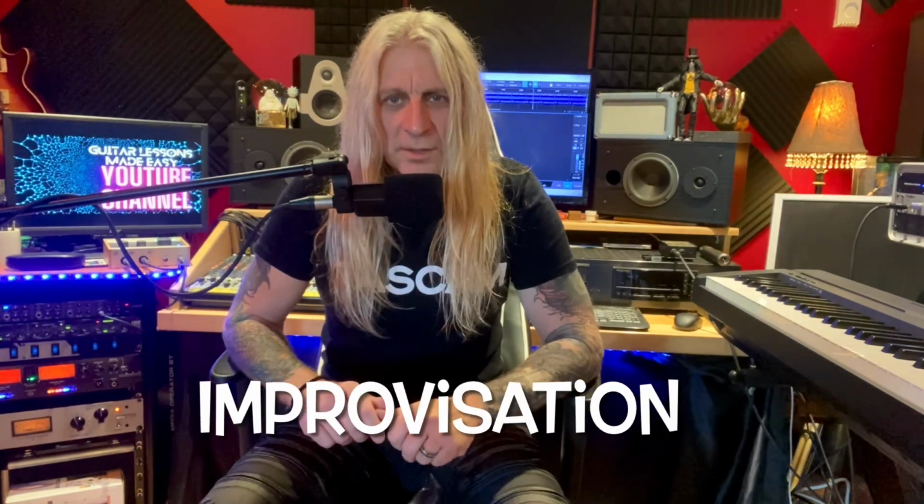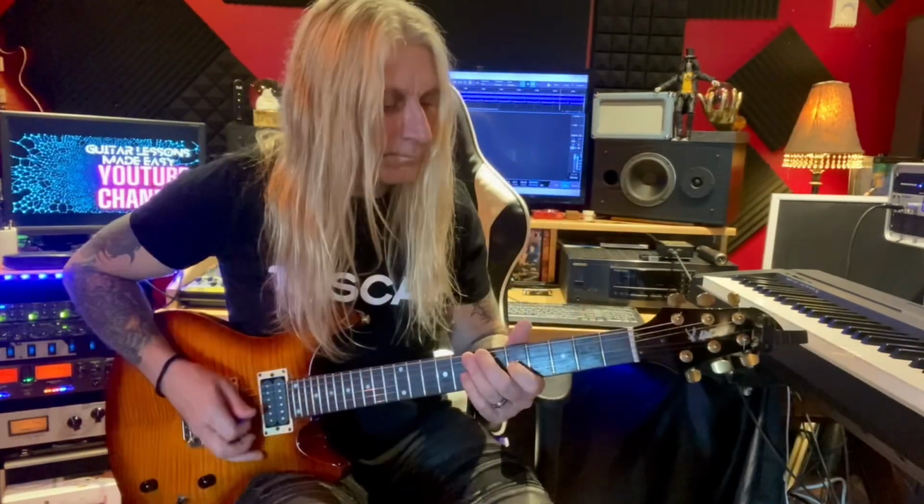Today's lesson is on improvising. We'll use the key of C major for this example. We'll have some backing tracks for you to play along to, and some scale shapes that you're going to have to learn. We're also going to talk about transposing into different keys, okay? So grab your guitar and join me for about an hour.